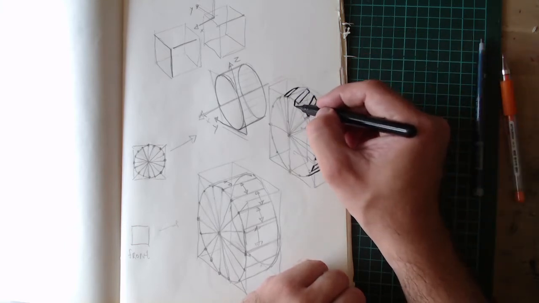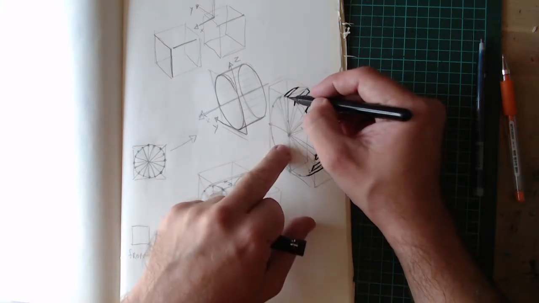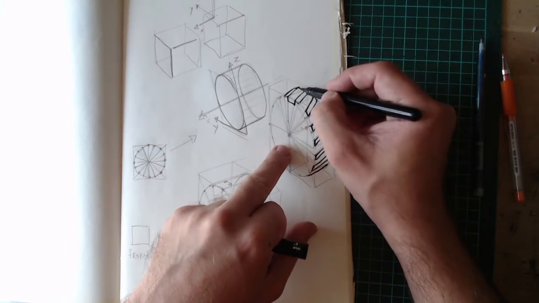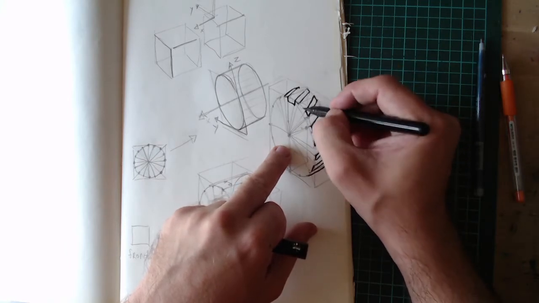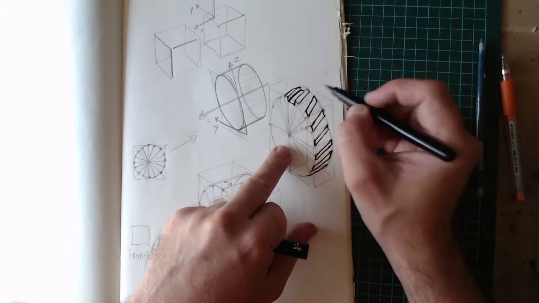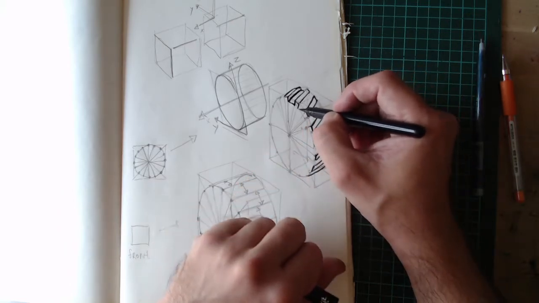You see, I follow this center here. Same here, it has another center here on a far point.